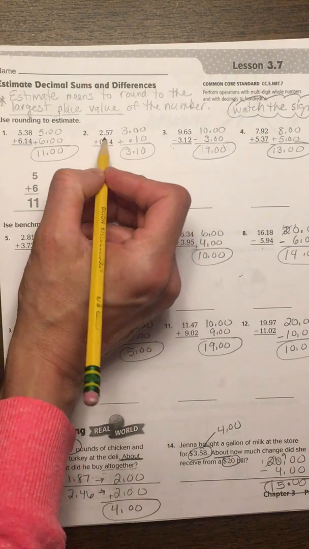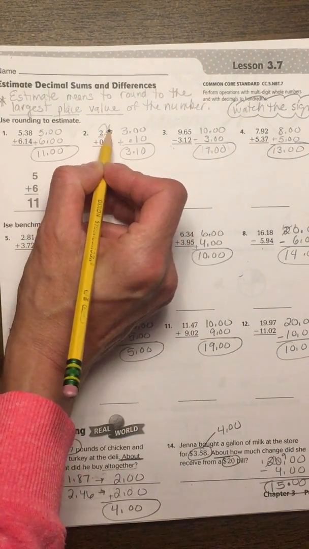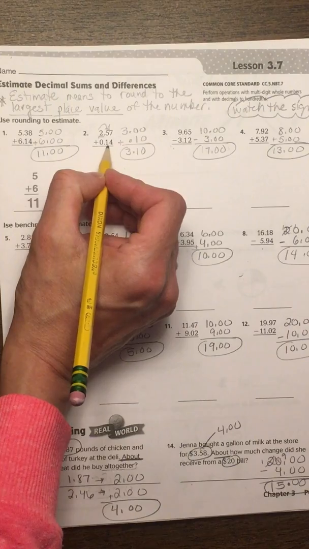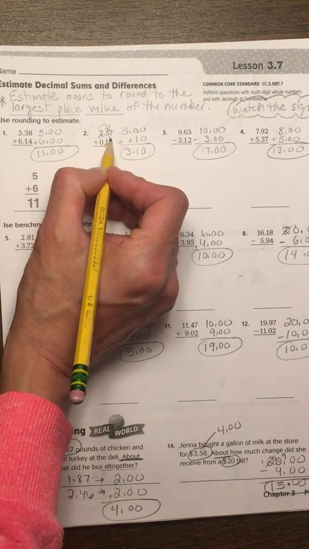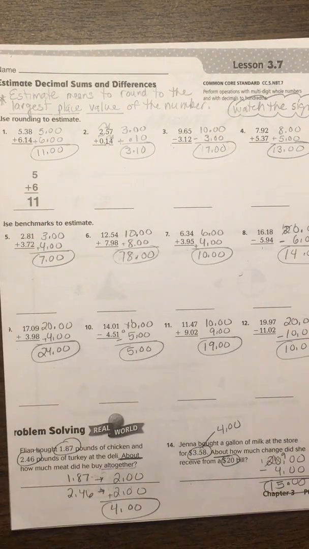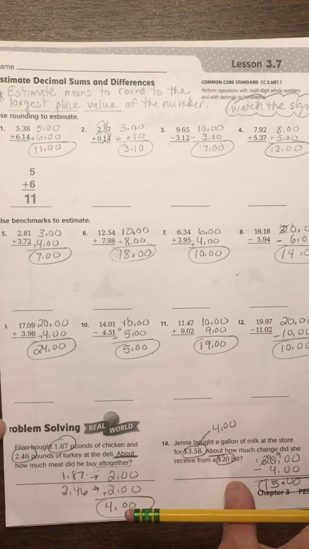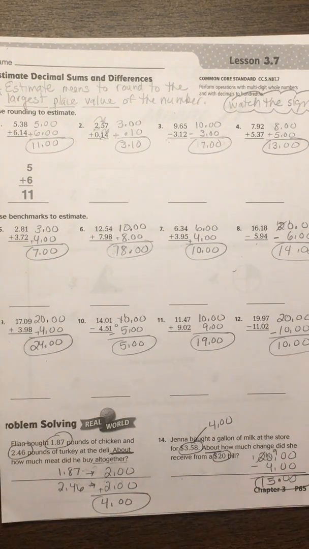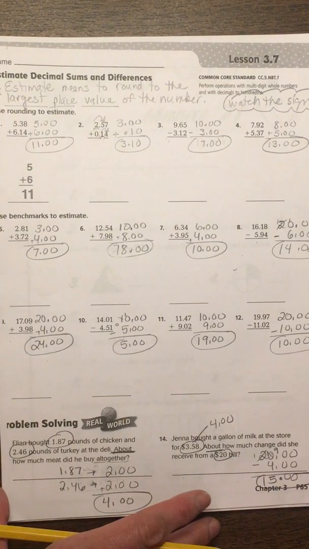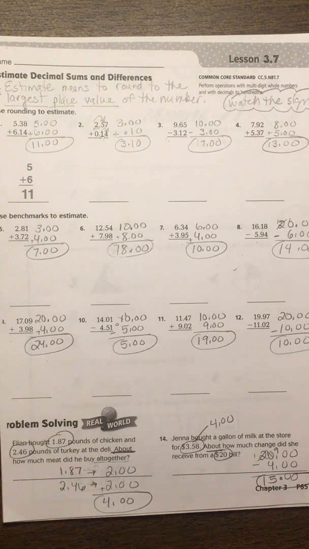Like for example, in question 2, my largest place value is a ones place, and the bottom number, the largest place value, is a tenths. Doesn't matter. Estimate is just the largest place value that is there. And that is all about rounding and estimating.